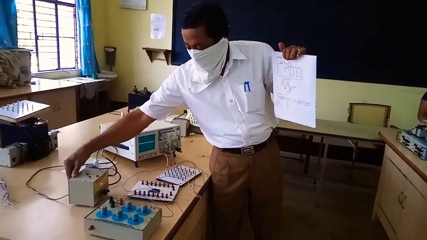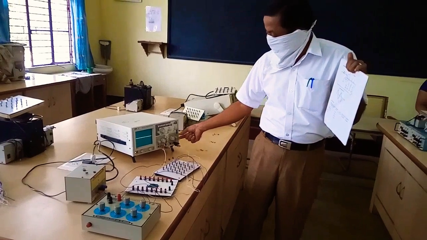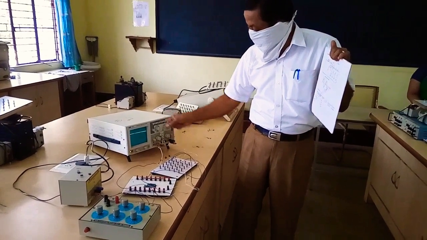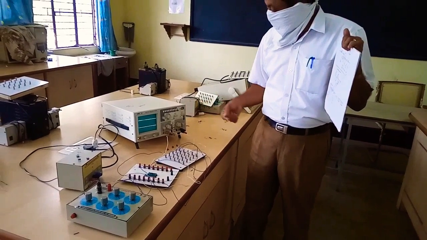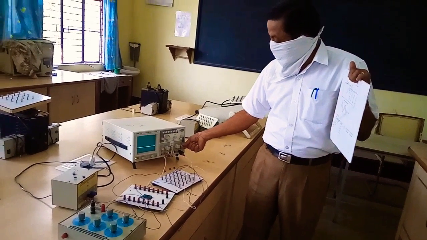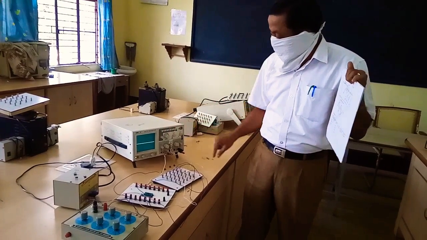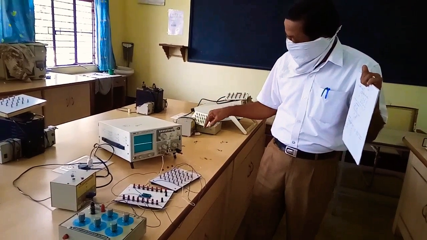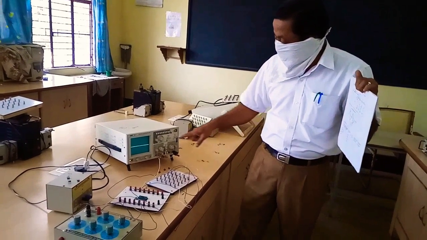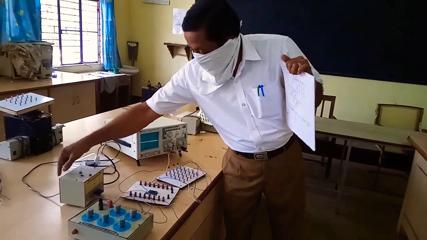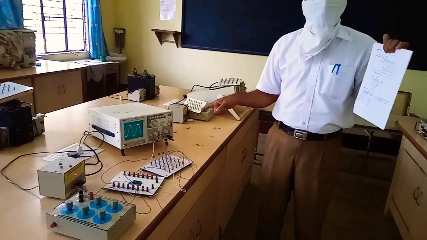Now let us try with the circuit. If I switch on the circuit and see that both channels are available for the CRO, we have both channels available. I have selected channel number 1 for this particular experiment. There is no condition that you should use channel number 1 itself. We can go to channel 2 also. So let us try with channel number 1. Channel number 1 is displayed here. The moment I switch on, you should get a sine wave. I got a sine wave here.